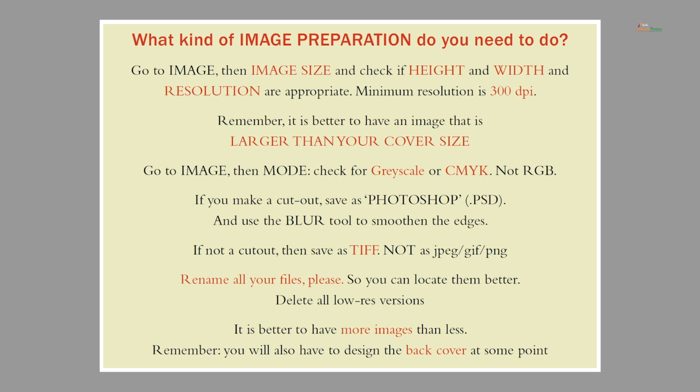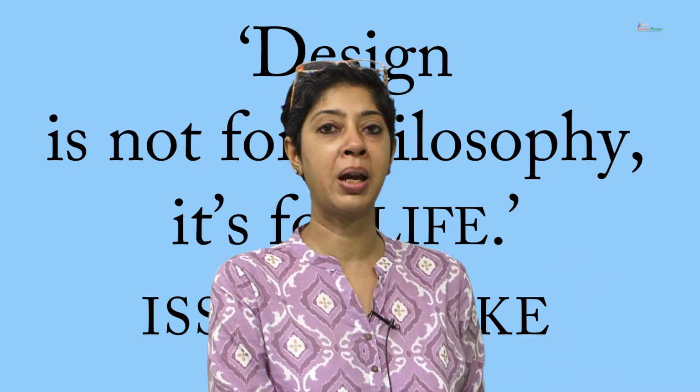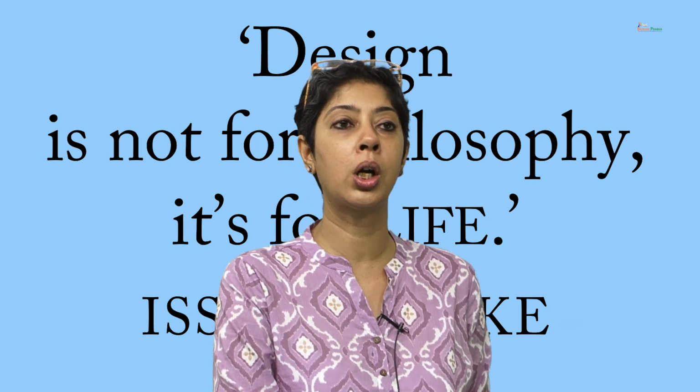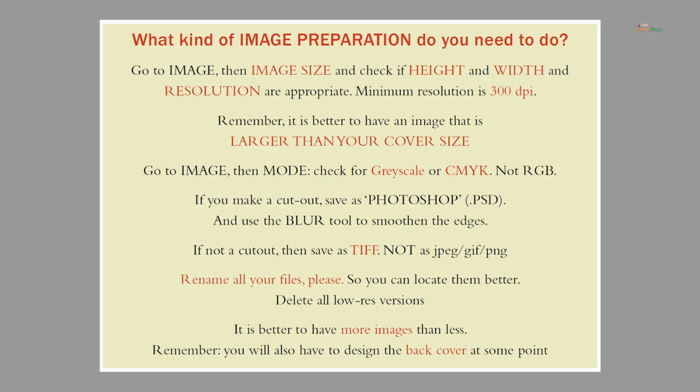Please remember this. Please rename all your files. Please start a new folder in your computer into which you can put all your final Photoshop save as files. Please throw away all the low-res JPEGs, GIFs, PNGs, etc. even before you actually begin your design. Otherwise, you might bring them into your design by mistake. It is better to have more images than less.